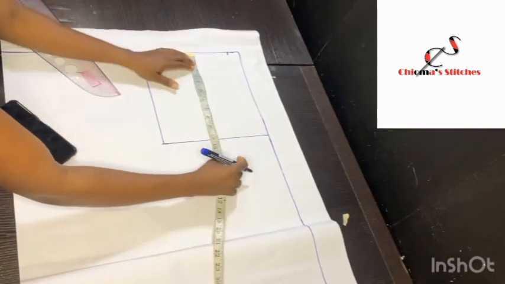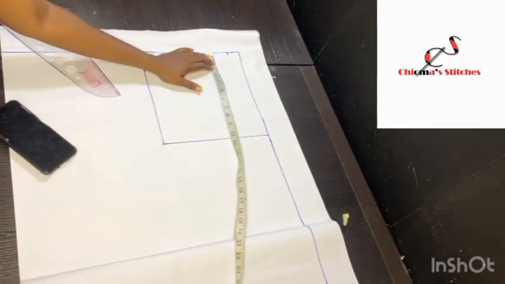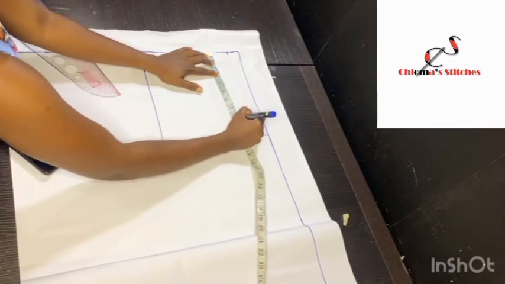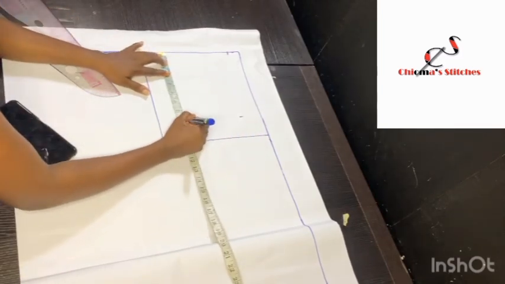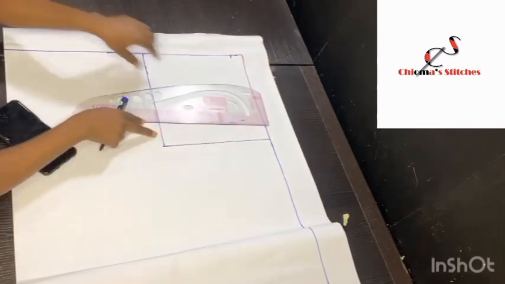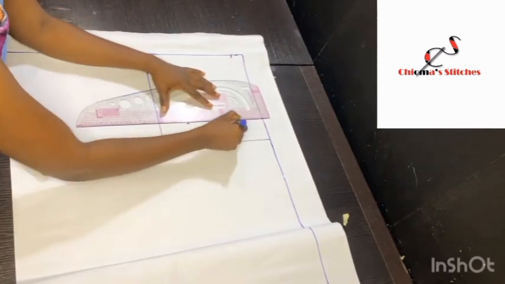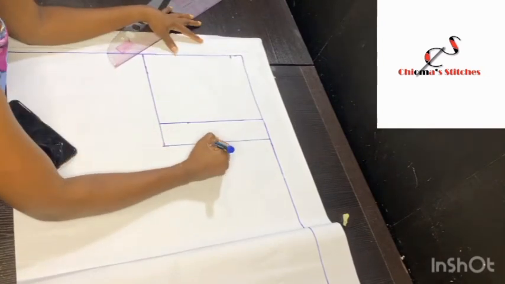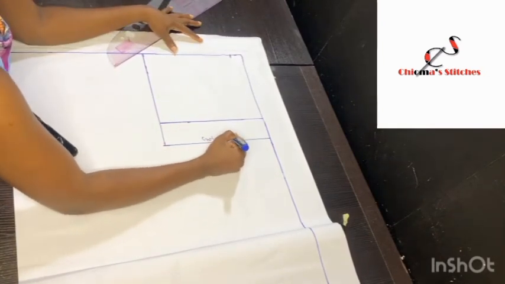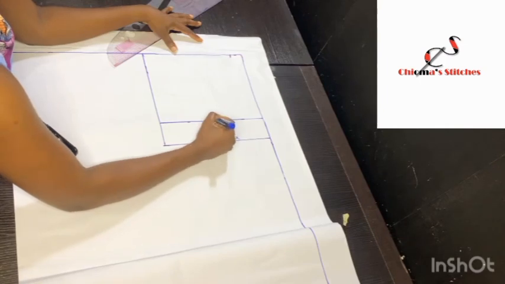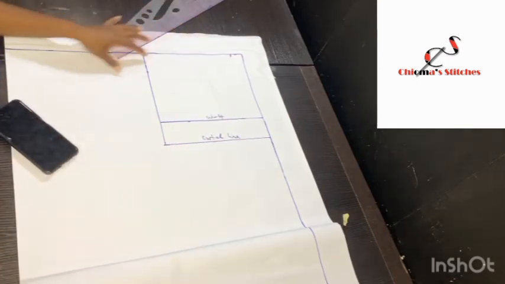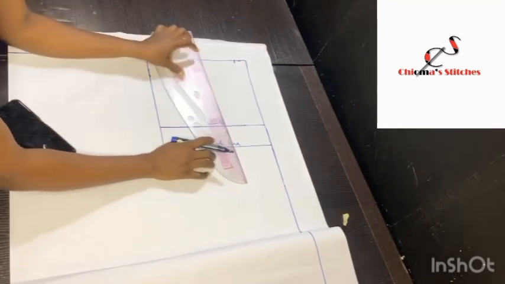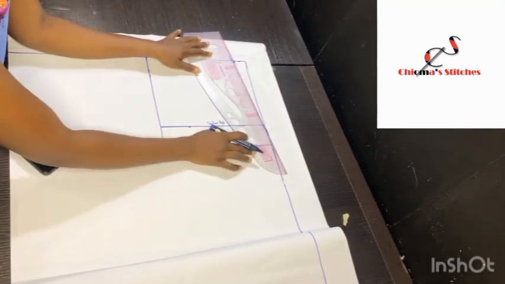And then from the waist, I am going to measure down the waist to hip measurement, which is 8 inches. So here. So this is the crotch line, while this is the waist to the hip line. Okay, so from here I am going to be ruling this waistline to the hip line.